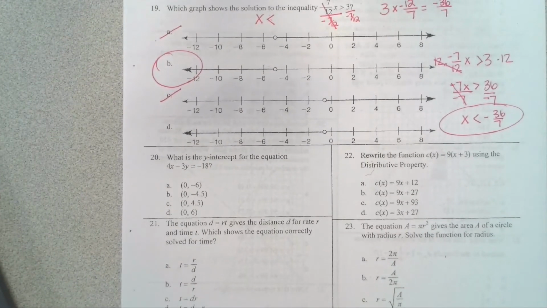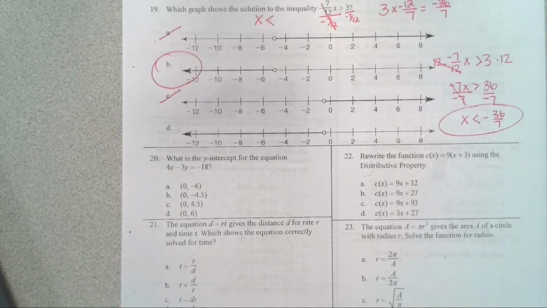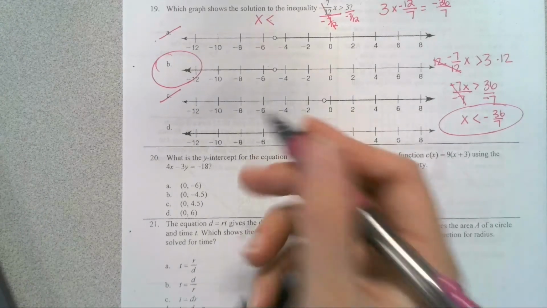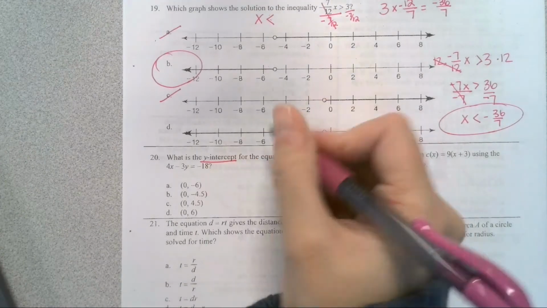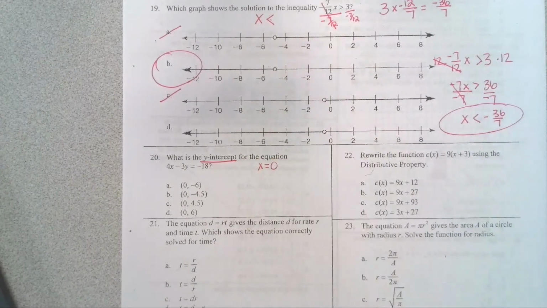Let's talk about number 20 for a second, because I have not necessarily taught you specifically how to do this problem, but you know how. It's asking for the y-intercept. What do you notice about every single one of your multiple choice answers? They all have a 0 for x. So guess what that means you need to do? Plug in 0 for x.